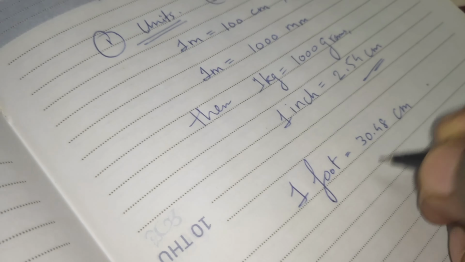So mechanical engineering basic formulas are also asked, like pressure, force upon area, force, mass into acceleration. Then they also ask the units like area, meter square, force, Newton, then density, mass upon volume, and the units of pressure.